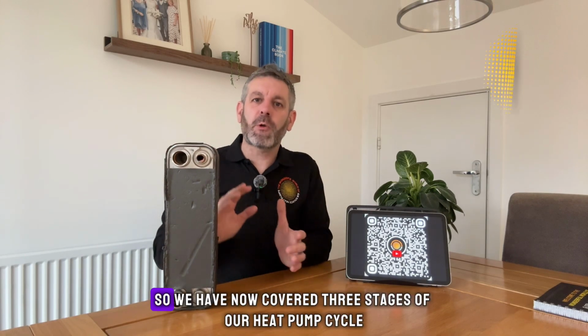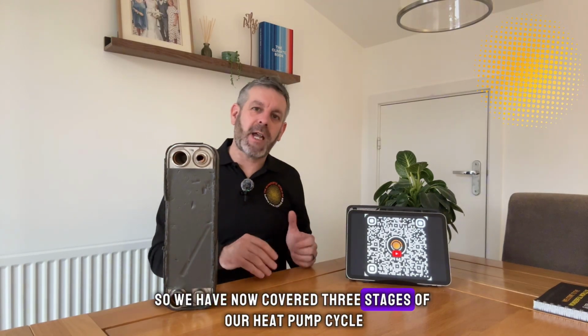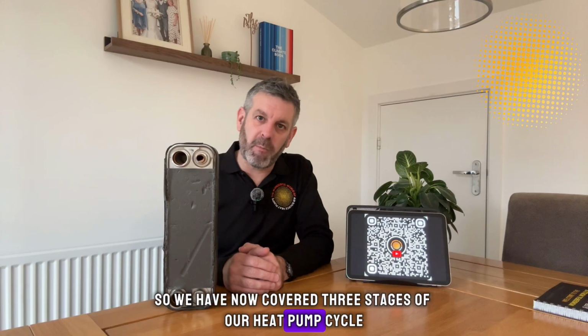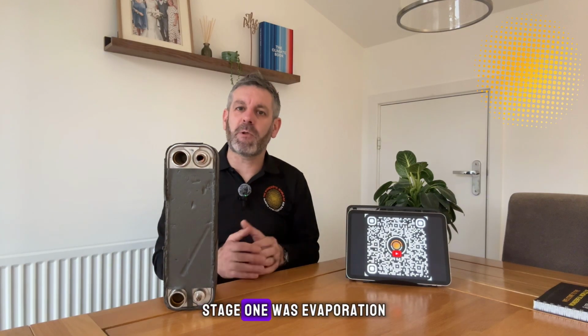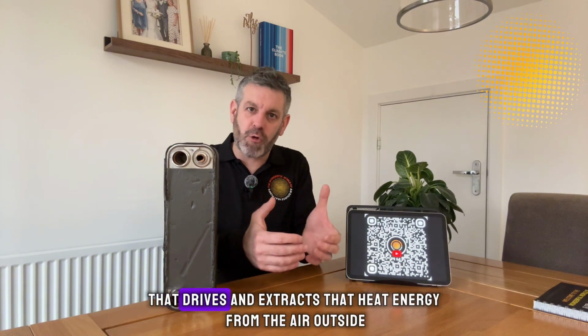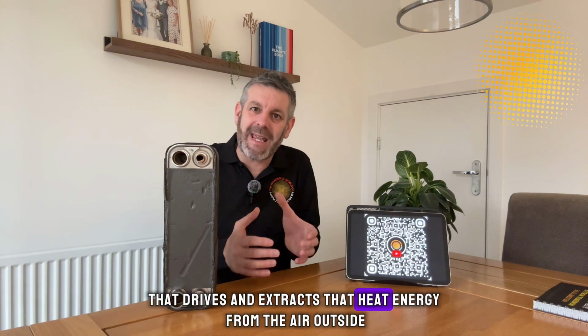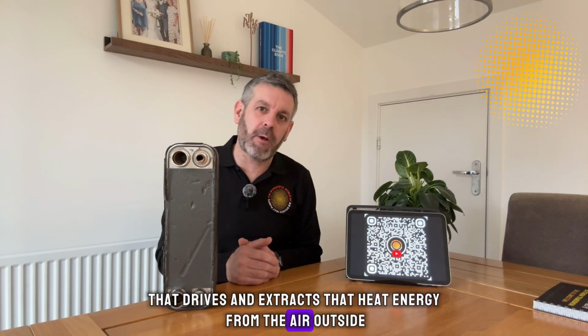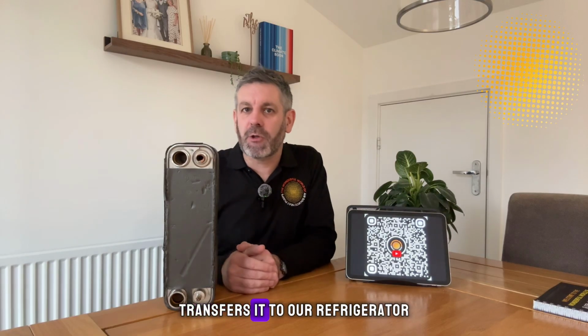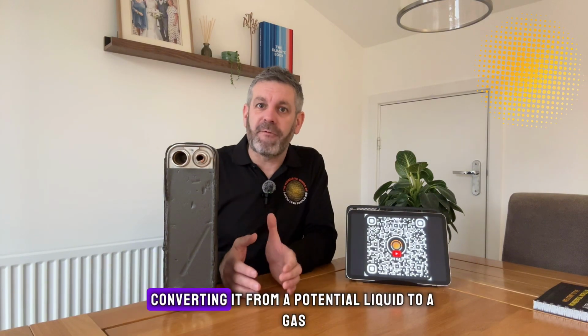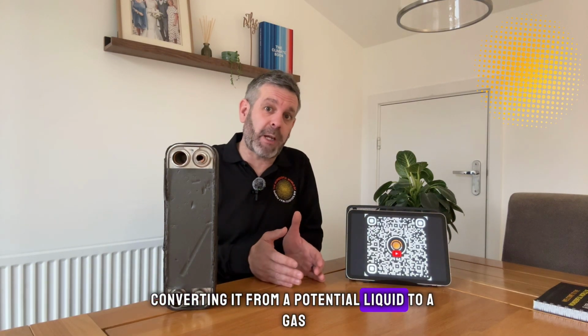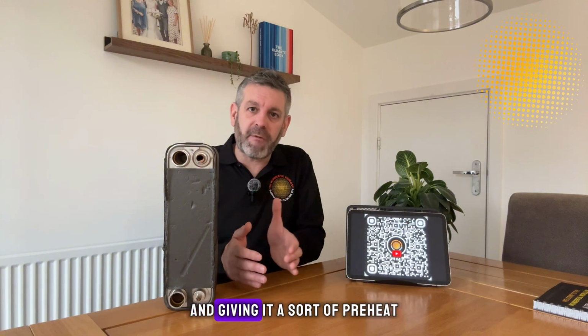Okay, cool. So we have now covered 3 stages of our heat pump cycle. Stage 1 was evaporation, our outdoor heat exchanger that extracts heat energy from the air outside and transfers it to our refrigerant, converting it from a liquid to a gas and giving it a sort of preheat.